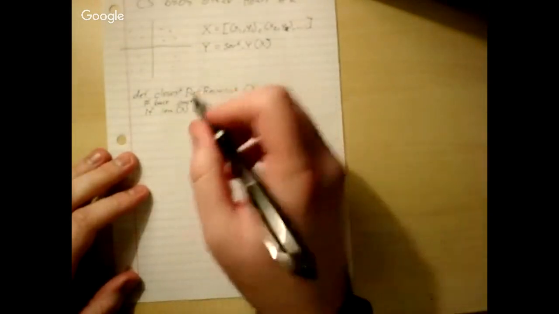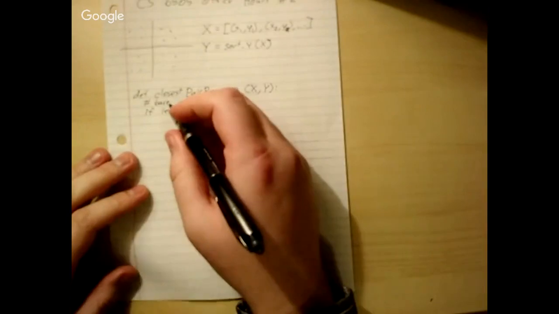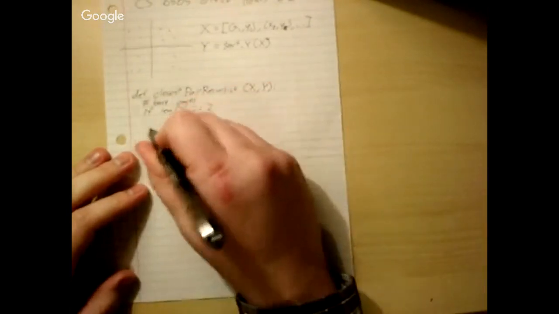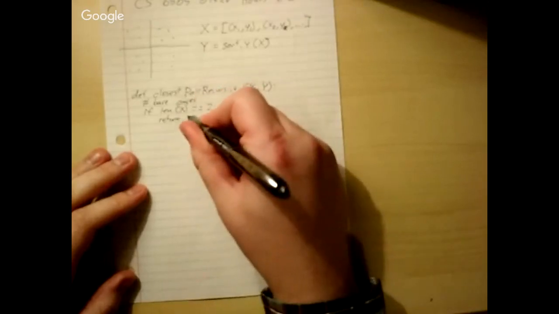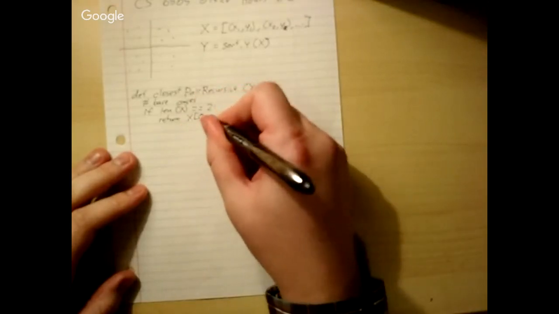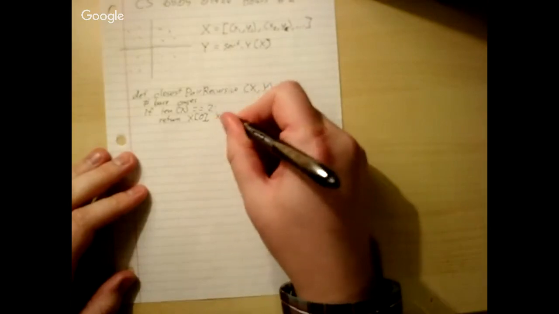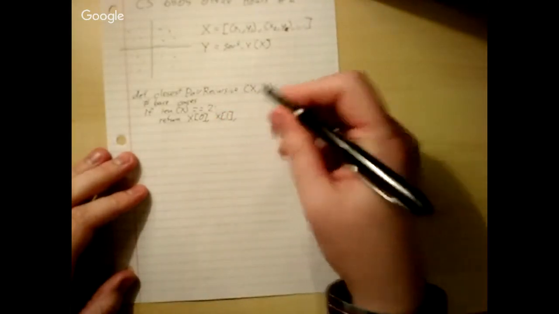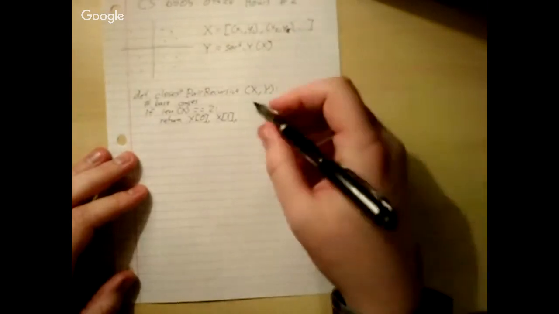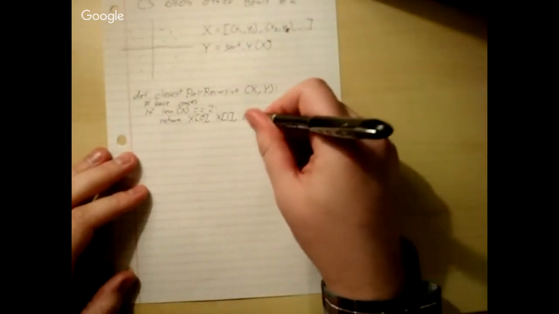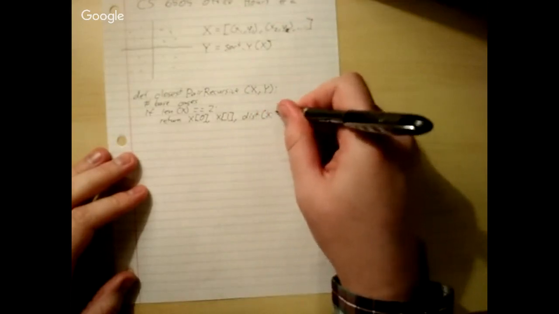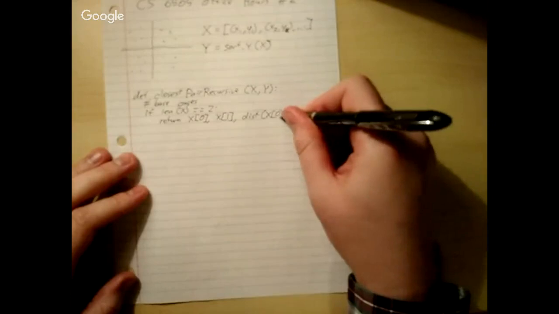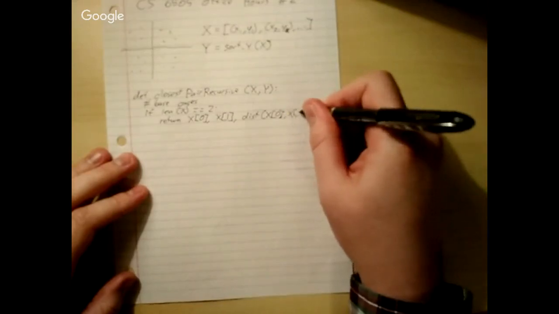So we want to return x0, x1, and we'll say that we have a function that we can call to get the distance between 2 points. So that will be distance between x0 and x1.